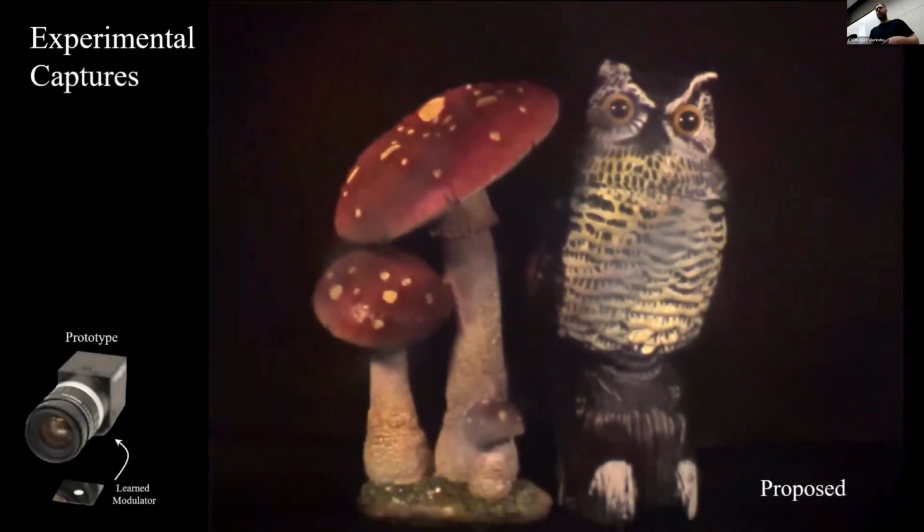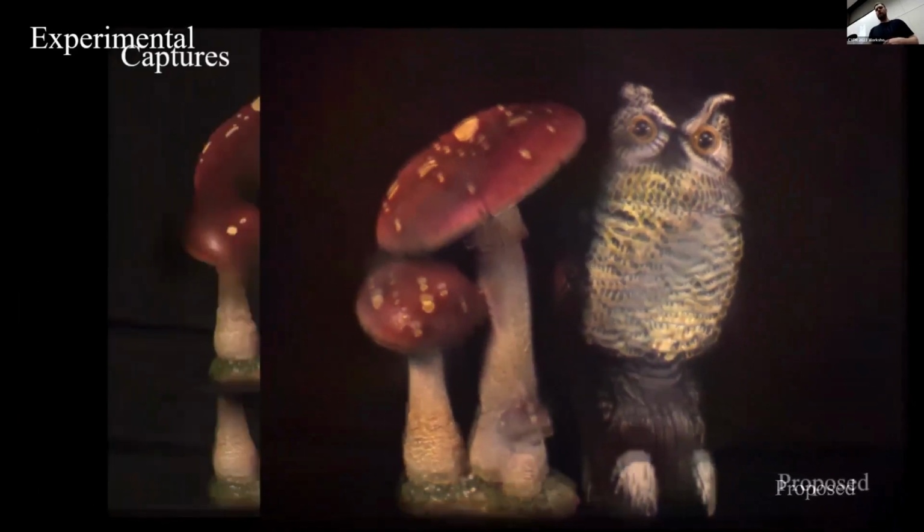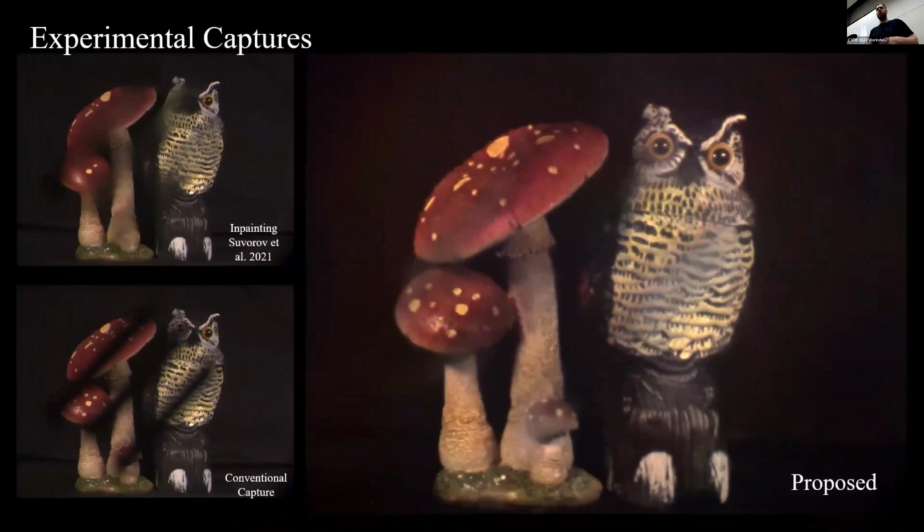I'm going to show you this example here before. So here we get actually the fine structure back. There's still some artifacts, but you can see that, at least in principle, this is working, and we can get the fine structure on the mushroom and on the owl's eye back here in this example.